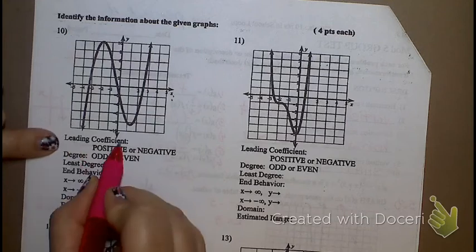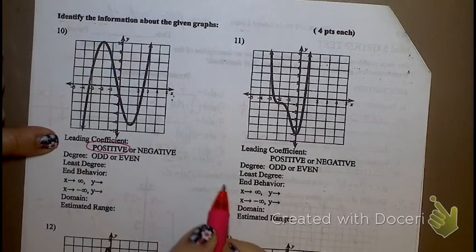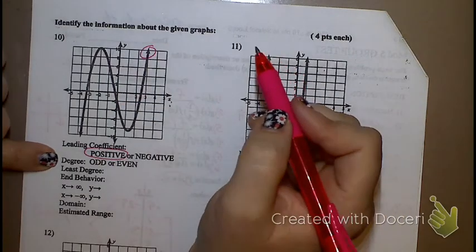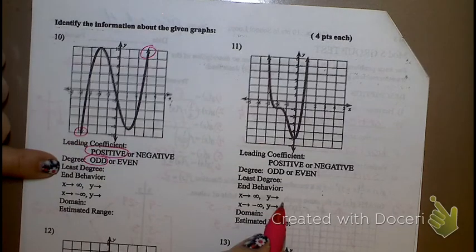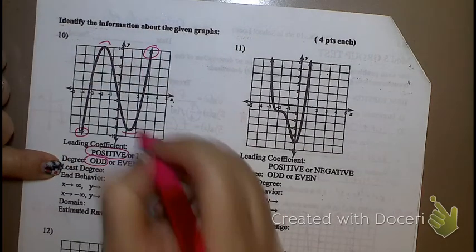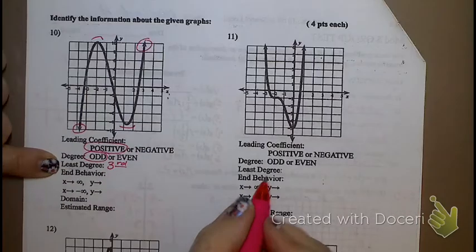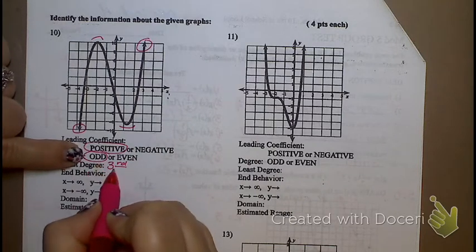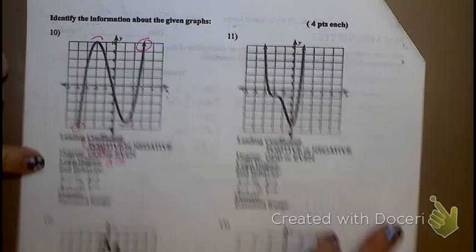Okay. This graph. What's my leading coefficient, positive or negative? Positive. How do I know? Right side's going up. Is this odd or even? How do we know? Opposite directions. Least degree. I see 2 bends. That means the least degree must be a third. There were people that would circle the word odd and then put like fourth right here. If you say odd, this number better be odd. If you say even, the least degree better be even. Okay, make sure that matches.